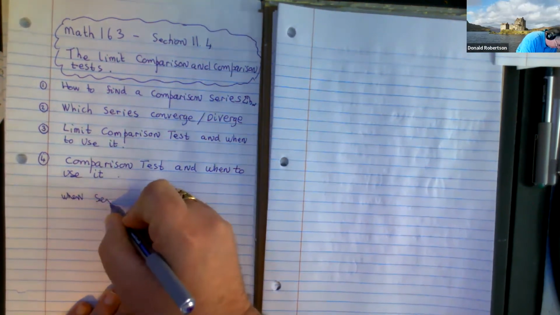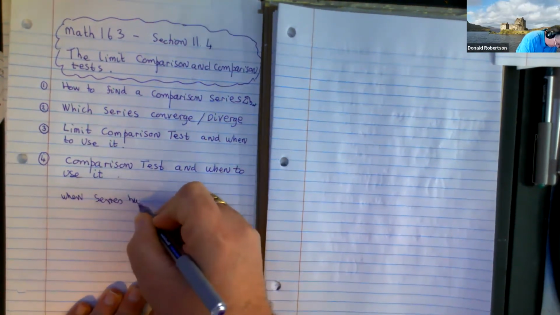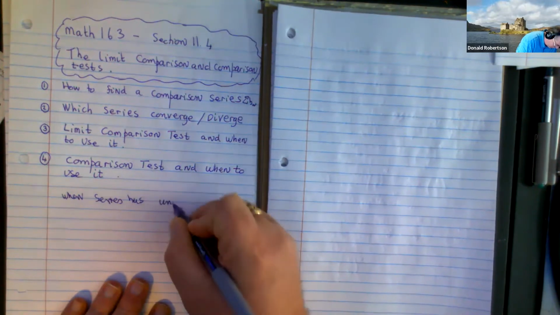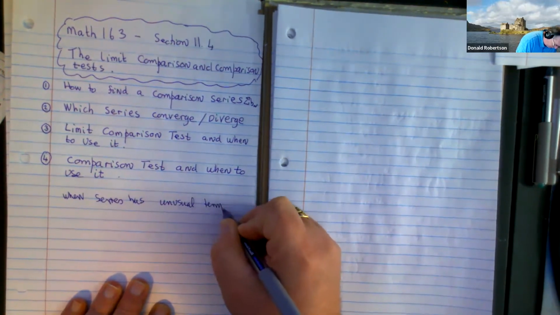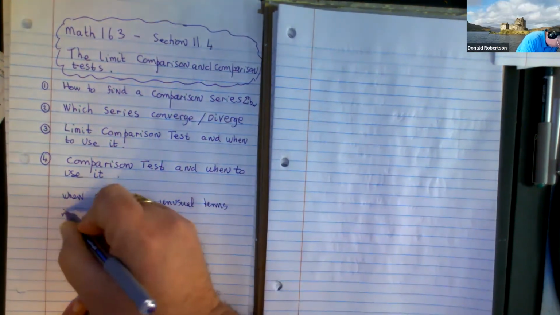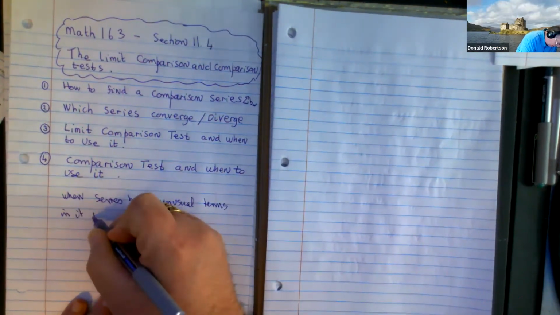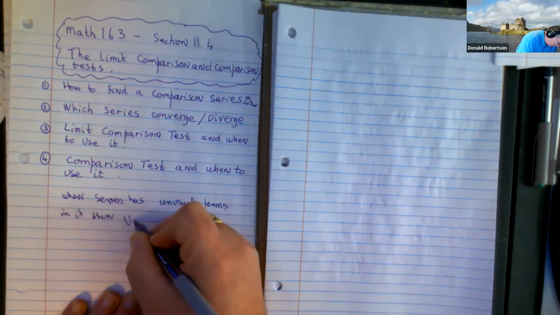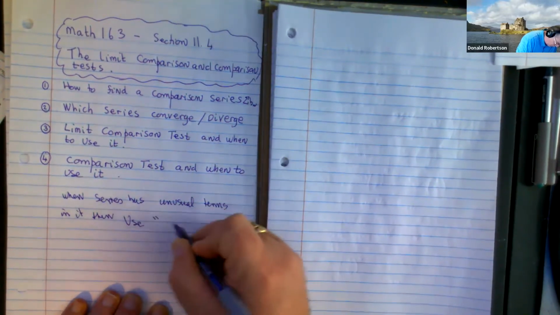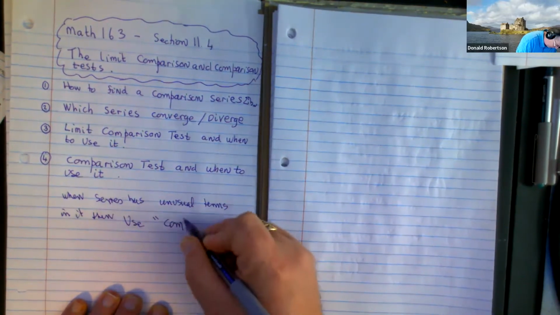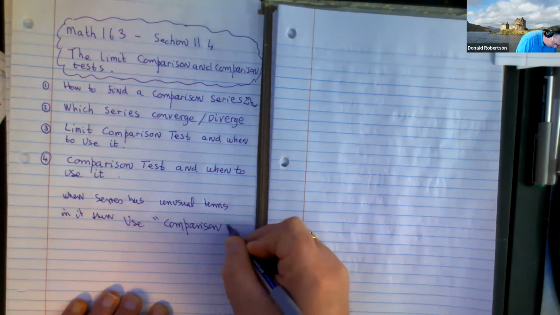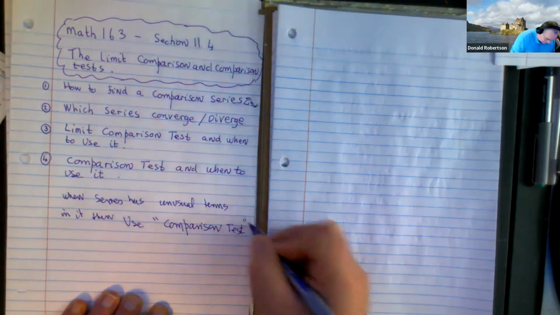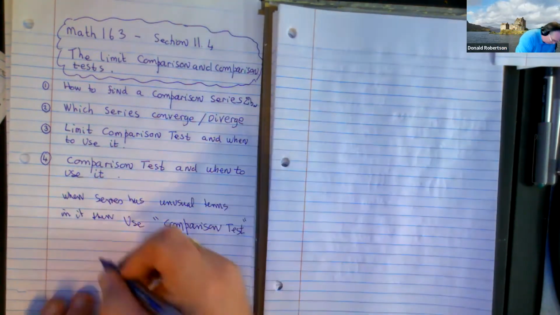When your series has unusual terms in it, then you need to use what is called the comparison test. An example.